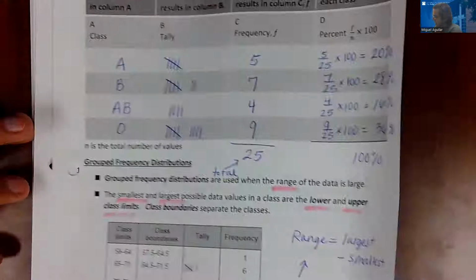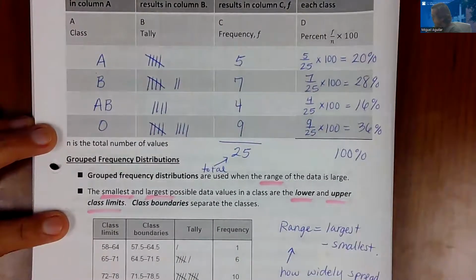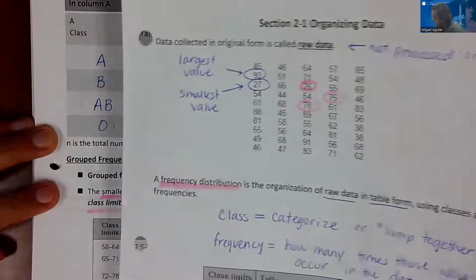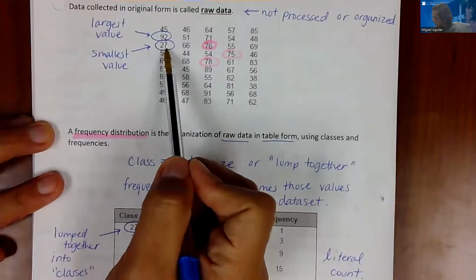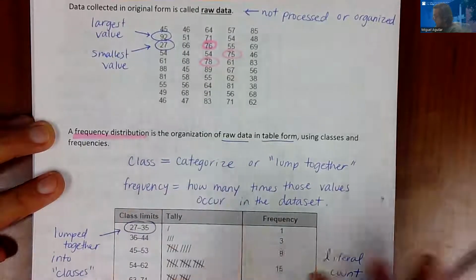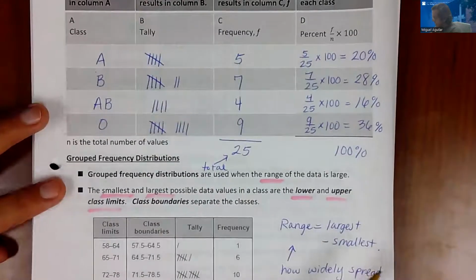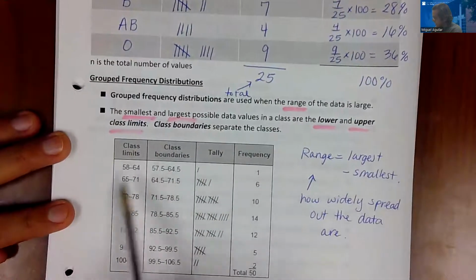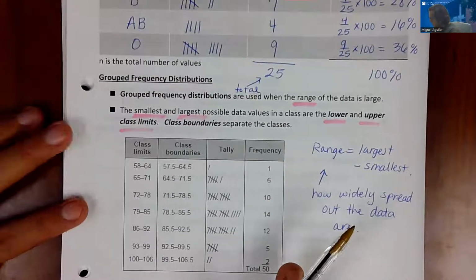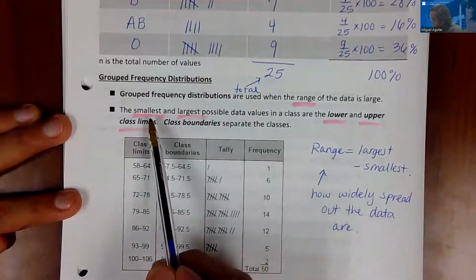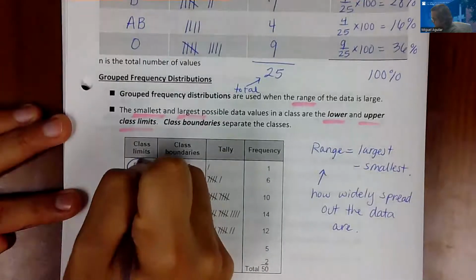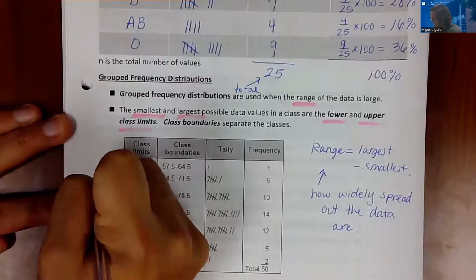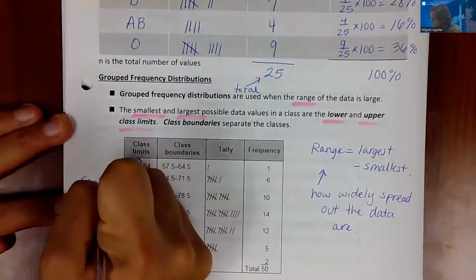Well, now I'm curious actually where they got these numbers from. I'm pretty sure it's not from this raw data, because we have a value of 27 here, right? So this is just a randomly accessed data set that they've organized here. Okay. Smallest and largest possible values are the lower and upper. So we know that this 58 has to be the smallest value in the data set.